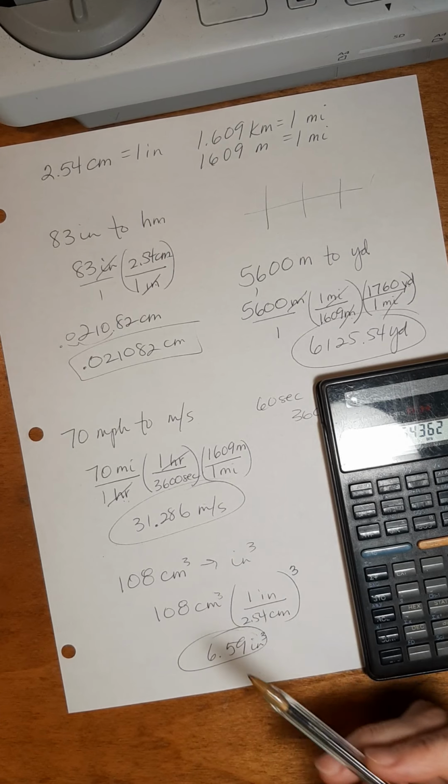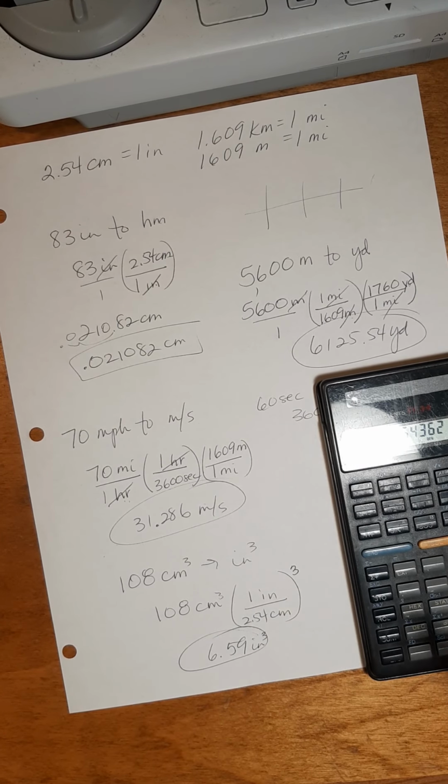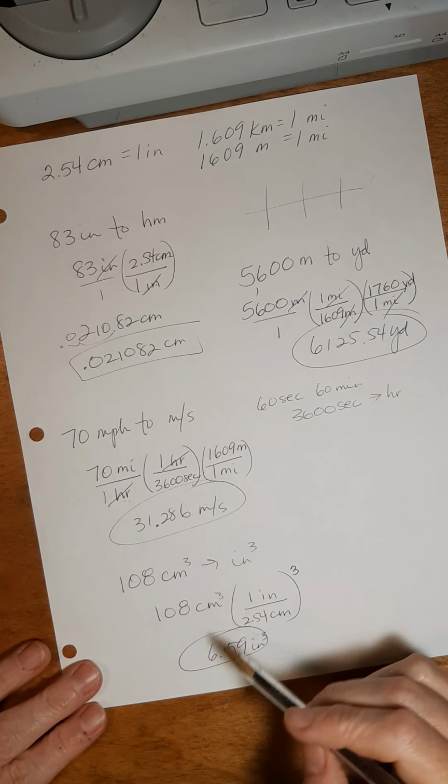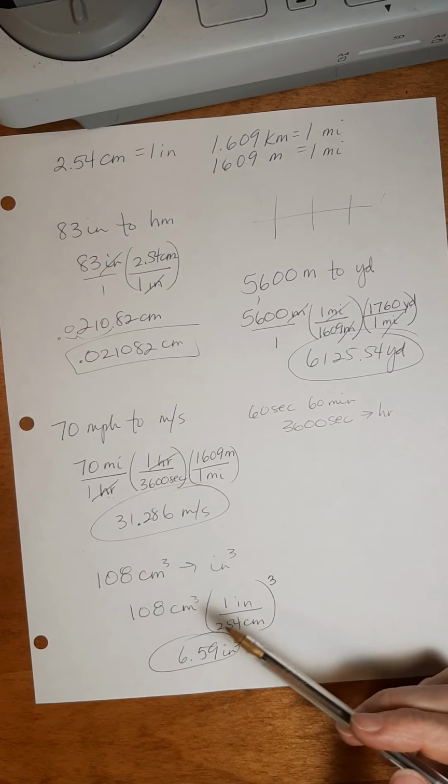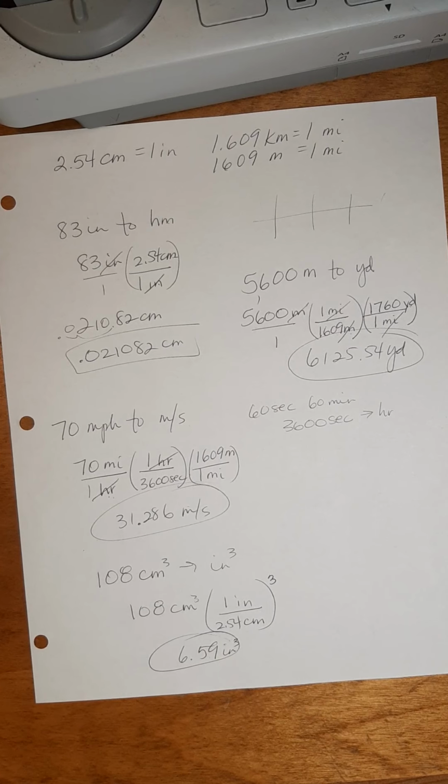So if it's cubed and this unit is not cubed, then you have to cube them both. If it's square, like for area, you would have to square it. Don't come across those that often in physics, but we do a smidgen, like with density and things, and I just wanted to bring it to your attention.